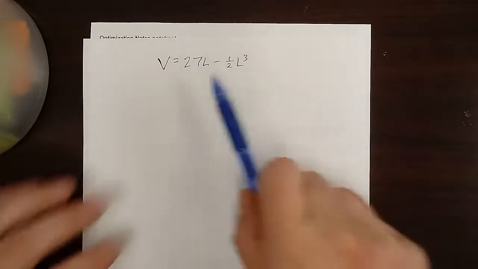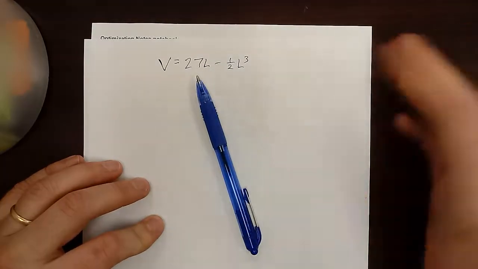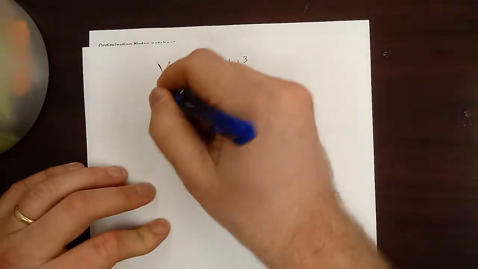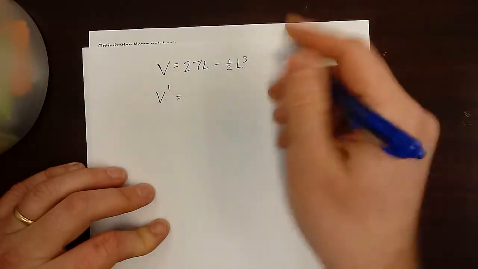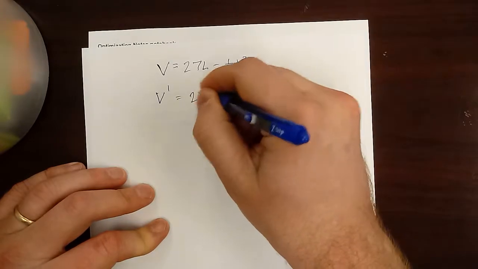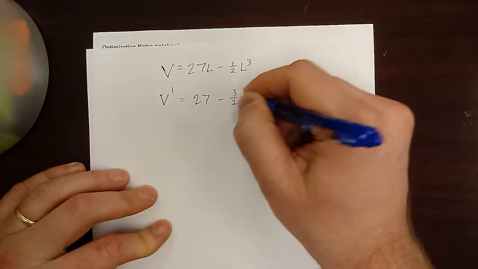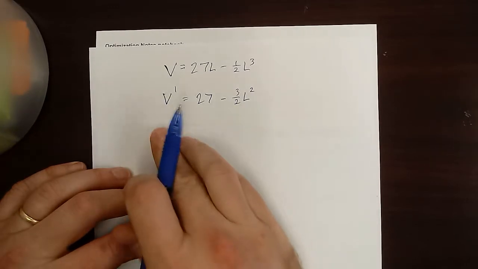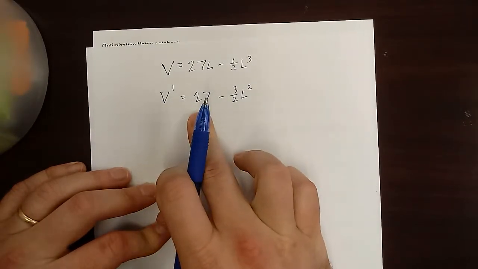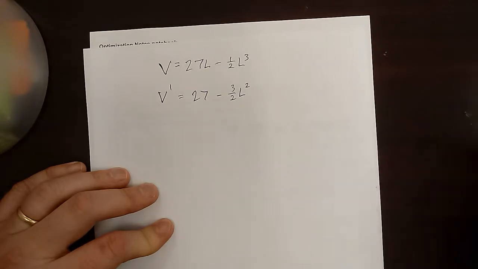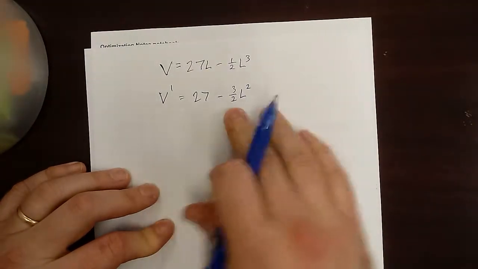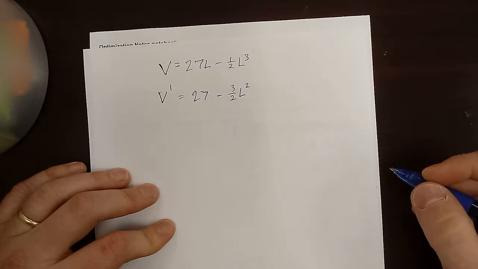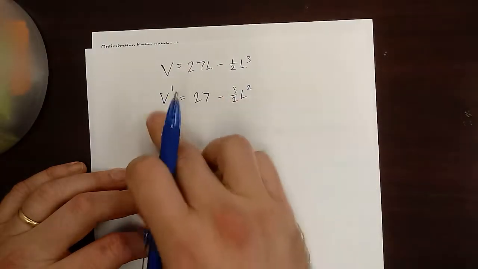Depending on what L is, as L changes, the volume changes. So instead of having to try all the different things, we can just take the derivative and say, as the volume changes, this also changes. And we get the derivative. We say, okay, the change in my volume is equal to this. My volume changes according to that derivative. So if I know what my length is, I know the change in my volume.